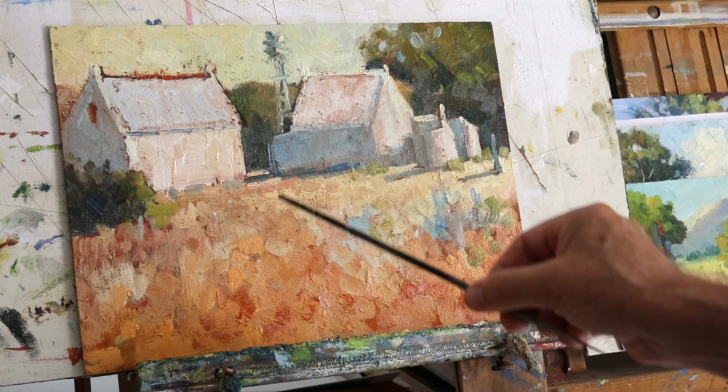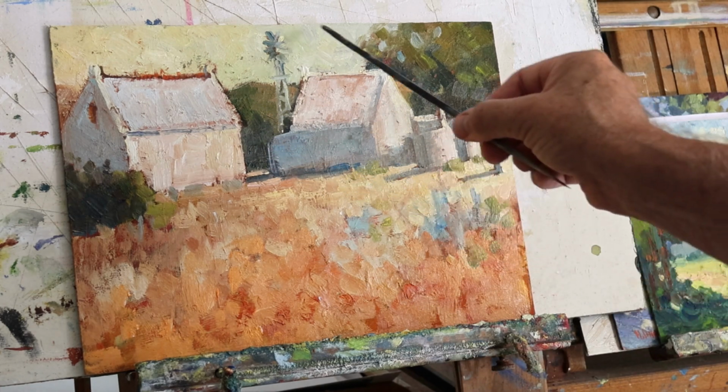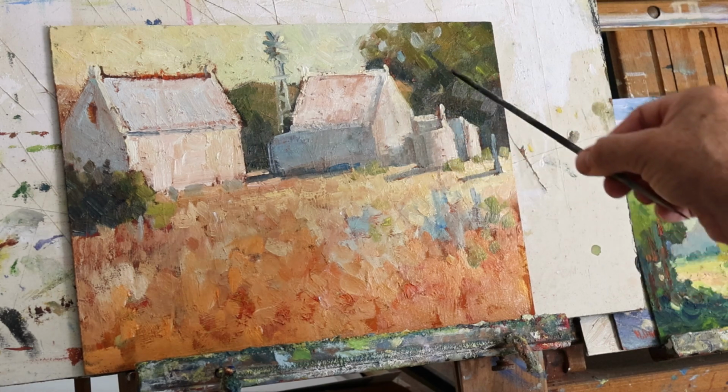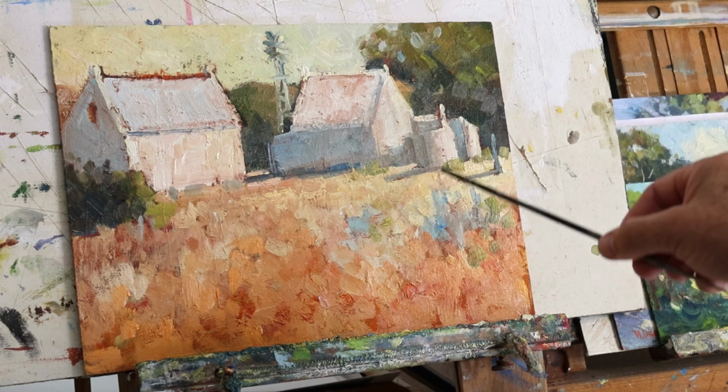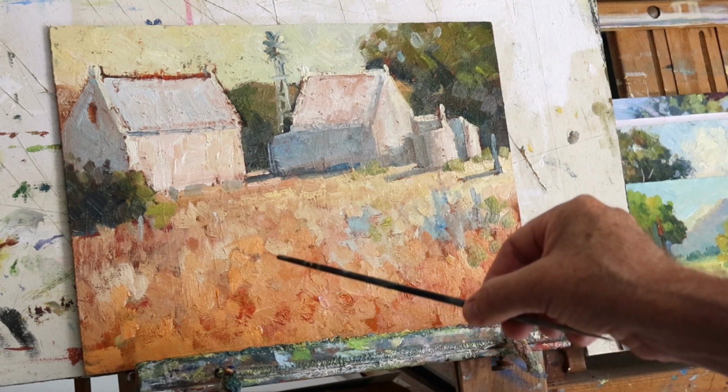You've got secondary focal points for the eye to move to. This windmill and obviously what's going on over here. Also some contrasts, and that's a secondary point of interest, and you'll sort of come back to there.